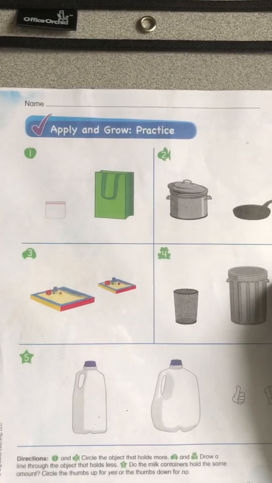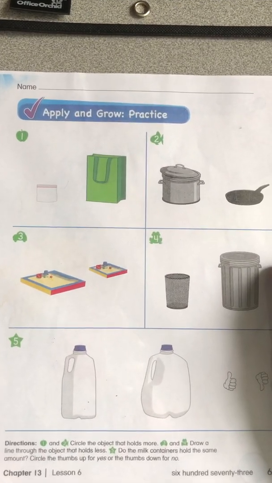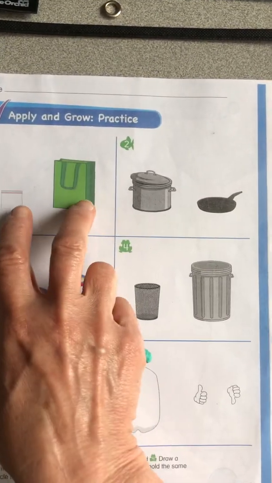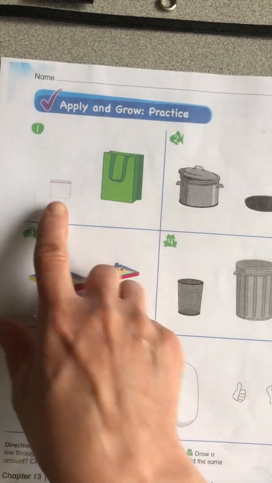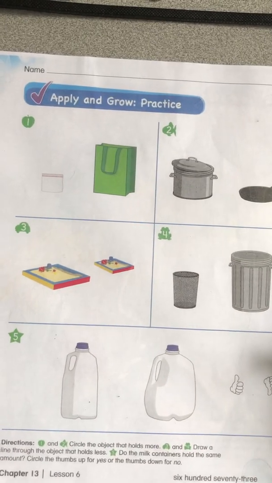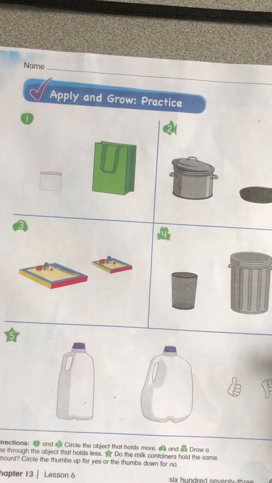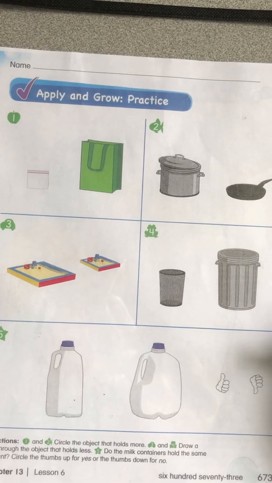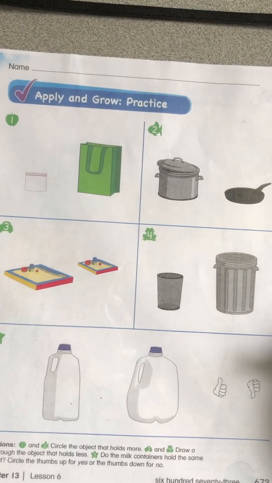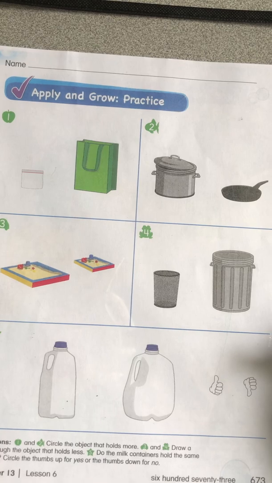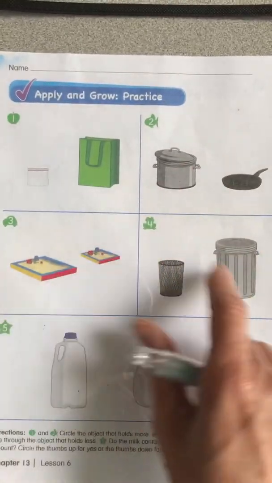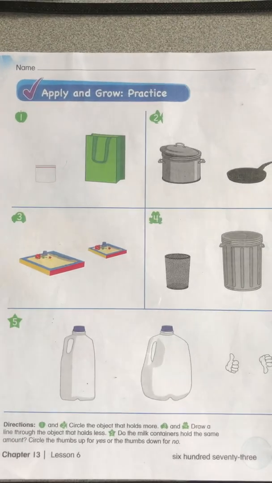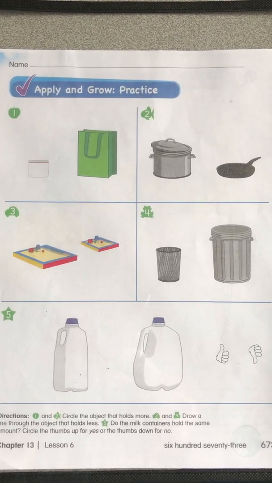Put your finger on little green apple number 1 and look at these two items, compare them. Here is a shopping bag and here is a Ziploc baggie. I want you to circle the object that holds more, slash the object that holds less. Now I'm going to give you a head start. Do all 4 of these. More and less. Okay.